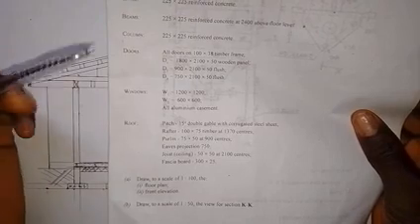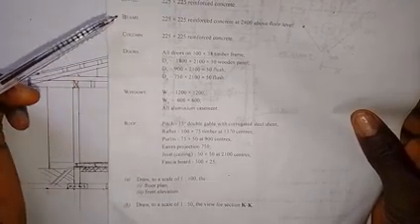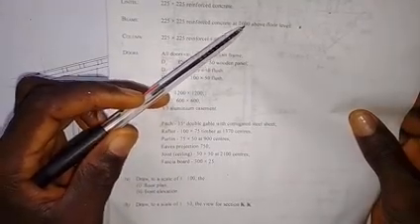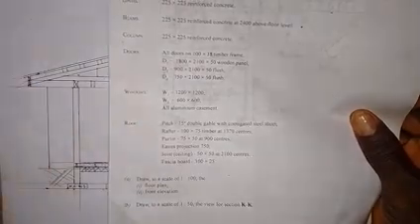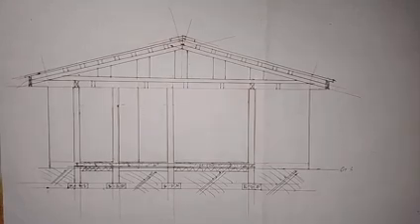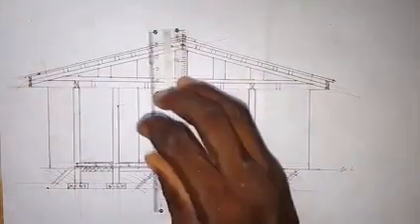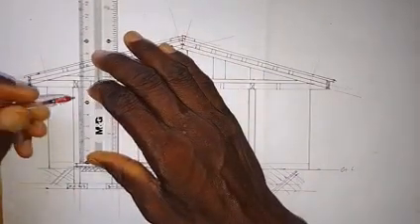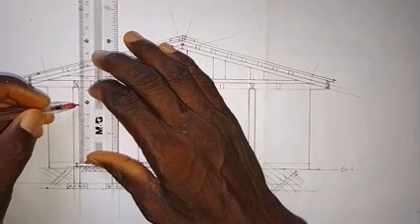So what I will just do is that I will come to that of the beam. So we have 2,400 by 50, so that gives us 48 millimeters. So from here, we have a window here. So I will take 48 millimeters. So this is 48 millimeters here.